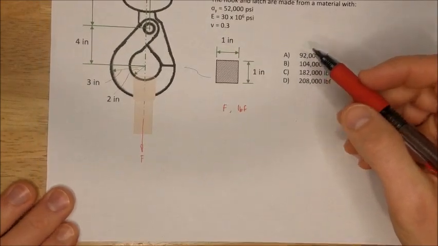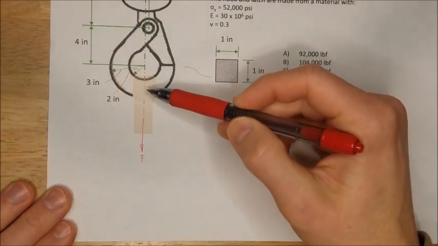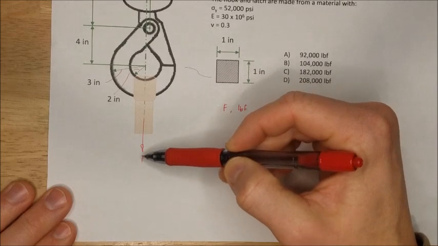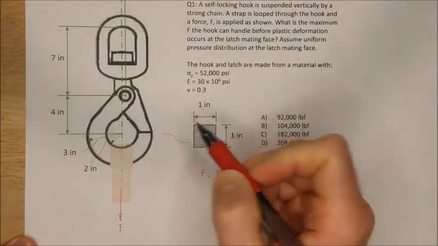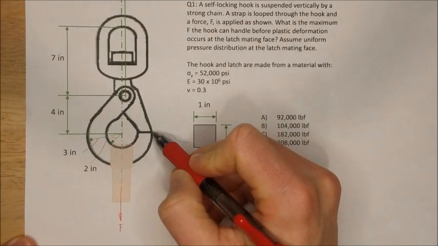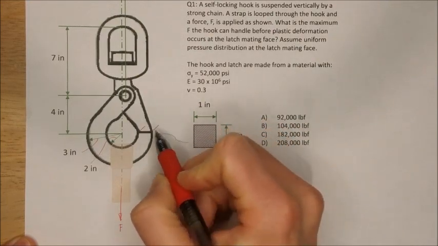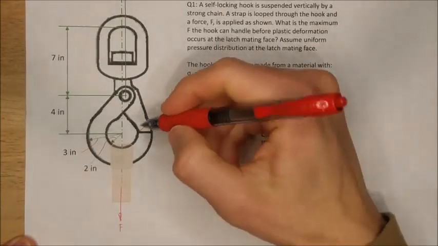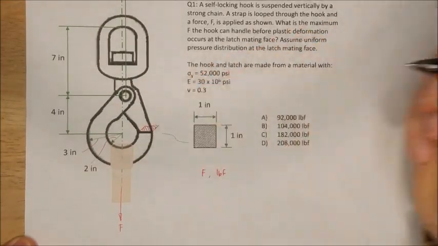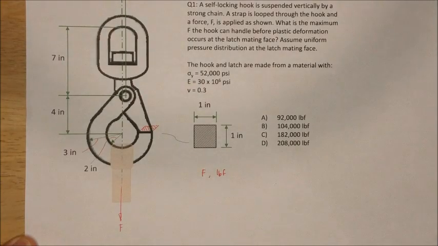So here's our strap, and it's looped around the hook, and the force is pointing straight down. We're given some info about this area here, and the assumption here is that this hook is 1 inch deep or 1 inch in thickness, and this is a top-down view of this interface, 1 inch by 1 inch. Okay, let's get to it.